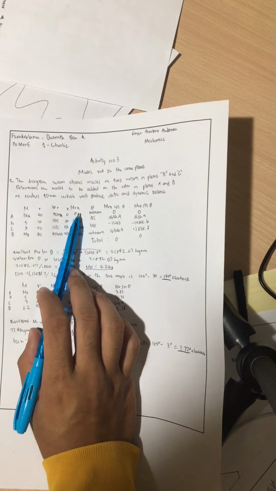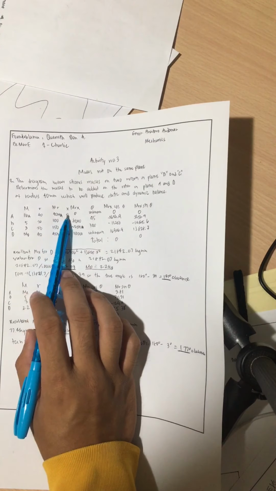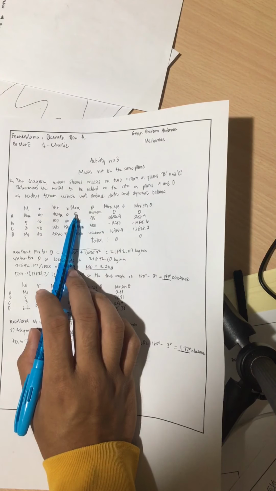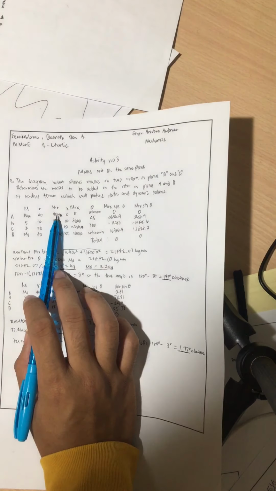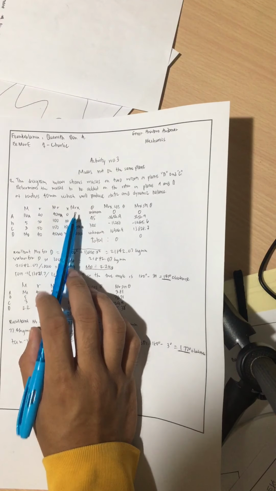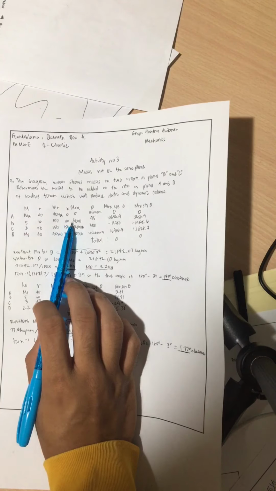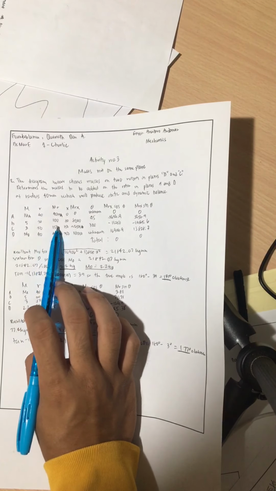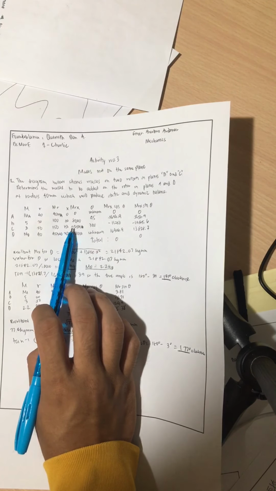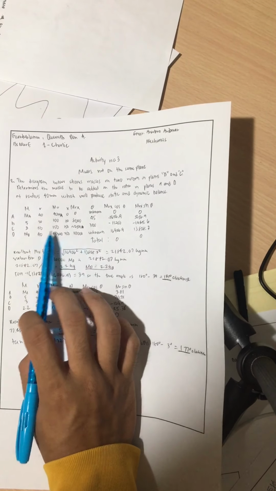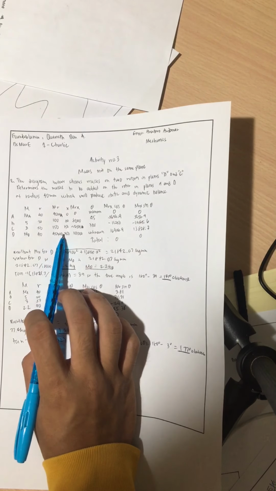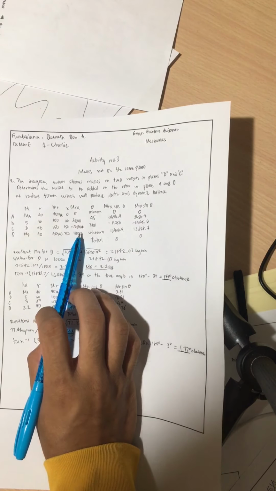For the MRX, we multiply the MR and X. For A, 40 times 0 equals 0. For B, 100 times 80 equals 8,000. For C, 150 times 150 equals 22,500. For D, 40 times 250 equals 10,000.